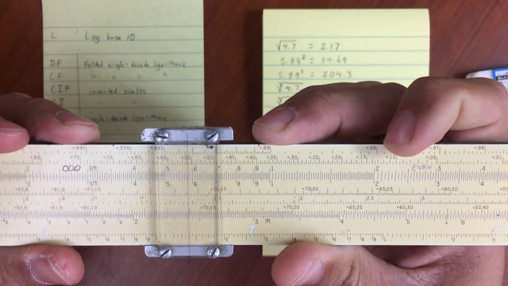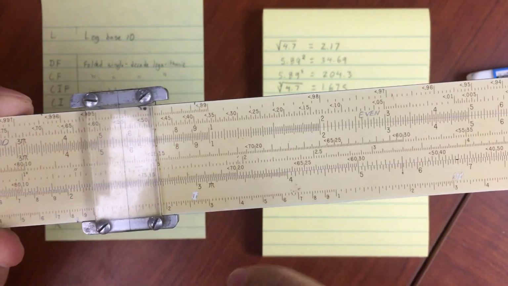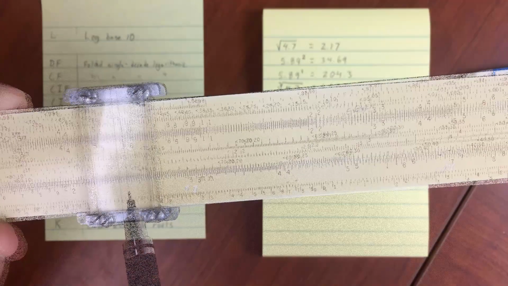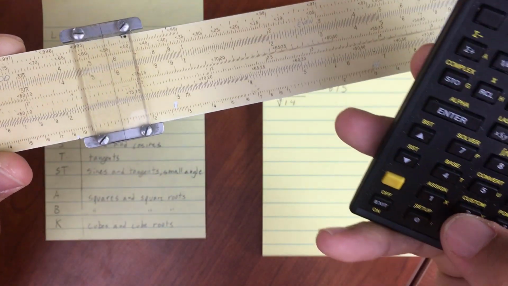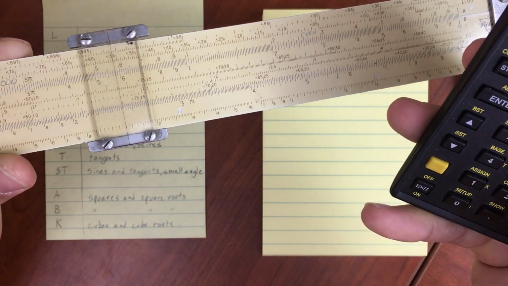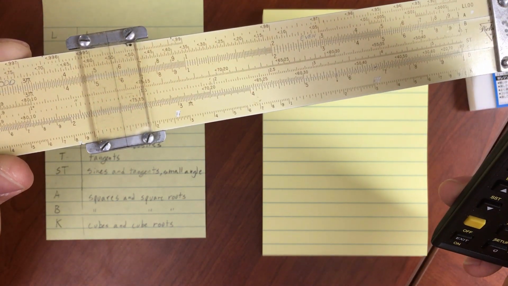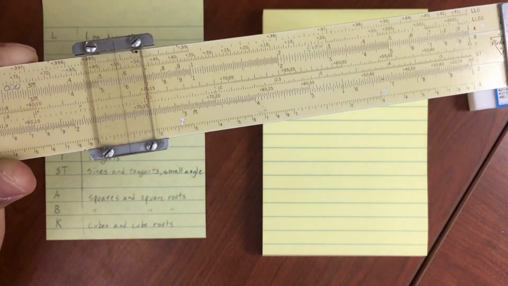Cube root of 14. And we have 2.41. Let's do 14. And yes, 2.41 is the answer.